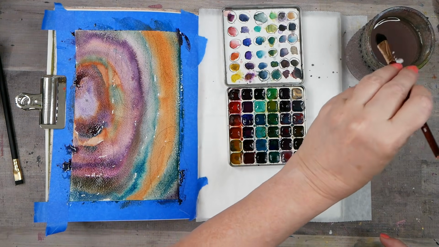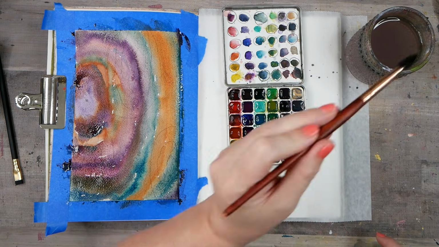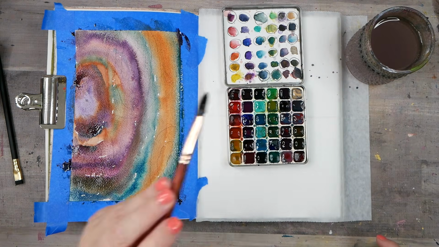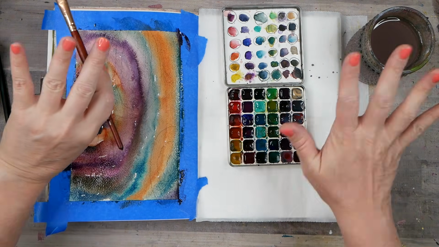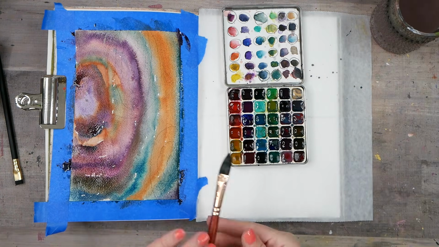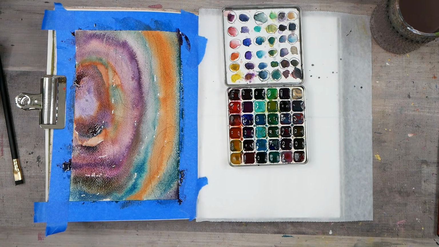Okay, that's pretty wonky and cool, actually. Way different than anything else that we've done. And I kind of want to let that dry and then do some mark making on top of that. And I haven't even used my dominant hand. I have used my wonky non-dominant hand. And look how cool that is. Okay, let's let that dry for just a moment and I'll be right back.